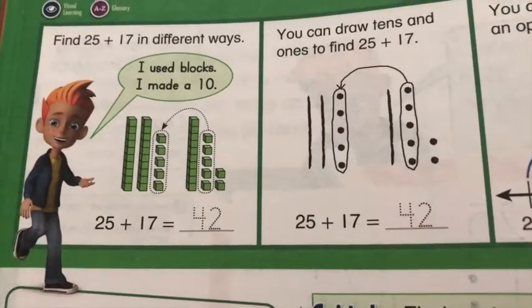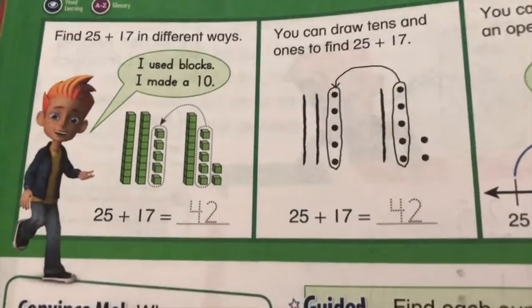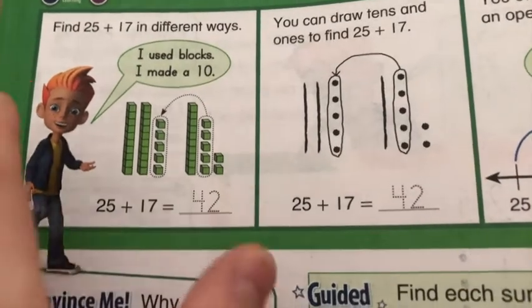Now turn to page 430. Let's read the top section of the page together.